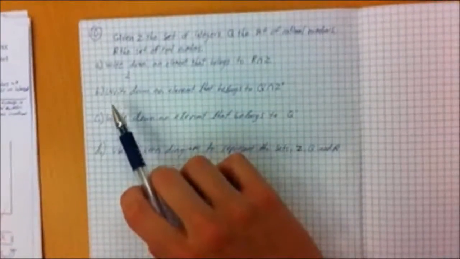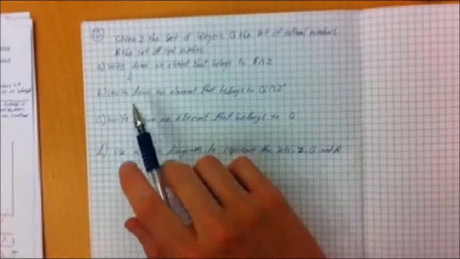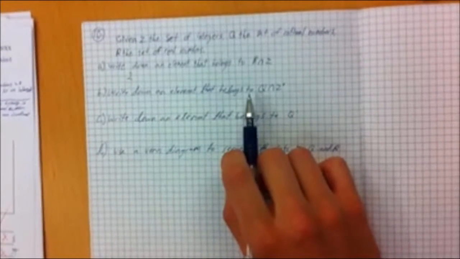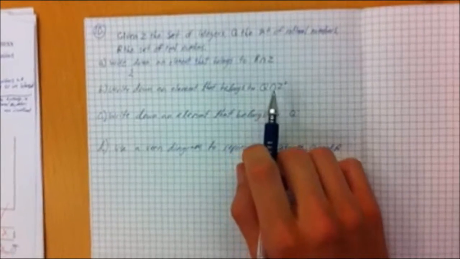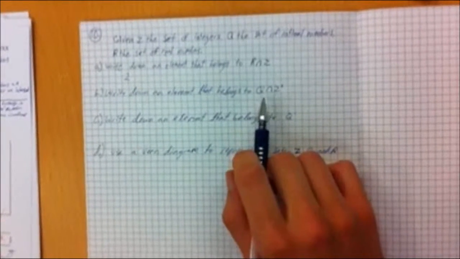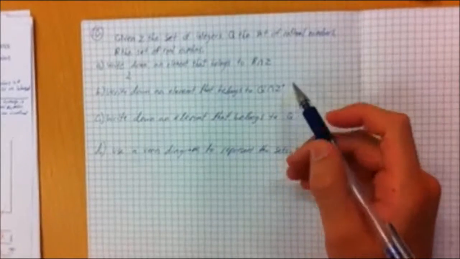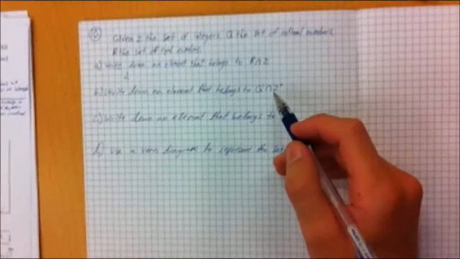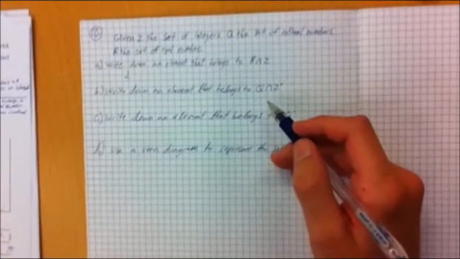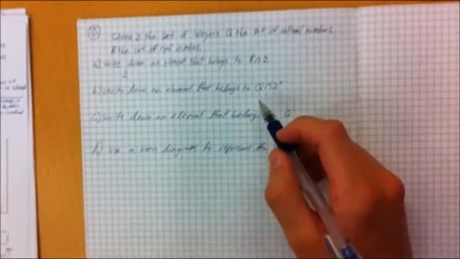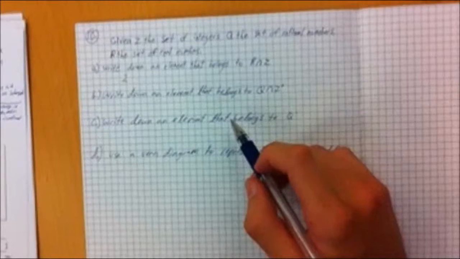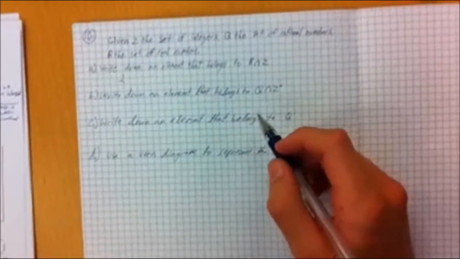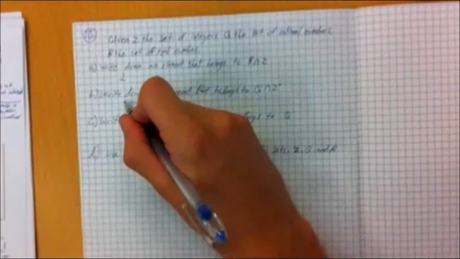Okay, now to B. B, you have to write down an element that belongs to Q, meaning the set of rational numbers, and Z', the set of integers, but there's an apostrophe. So that means everything but what is in the set of integers, which is Z. So we know that the answer must be a fraction because it's not an integer, but it is a rational number. So here the answer could be something like a half.